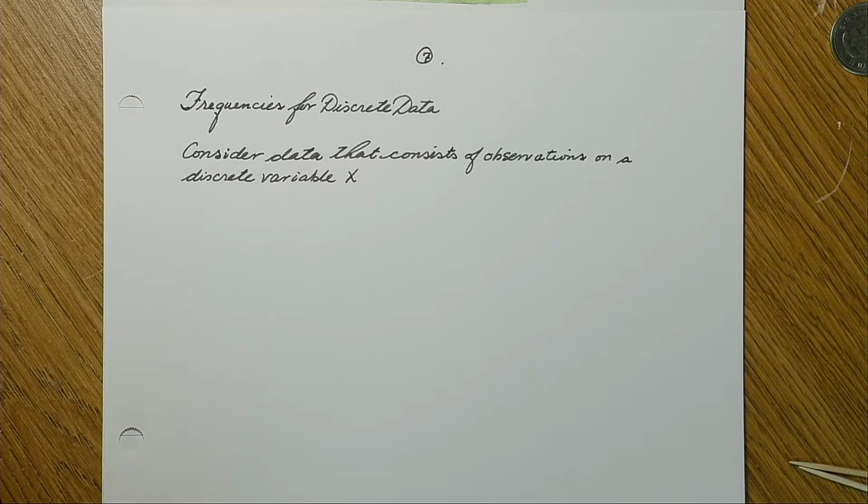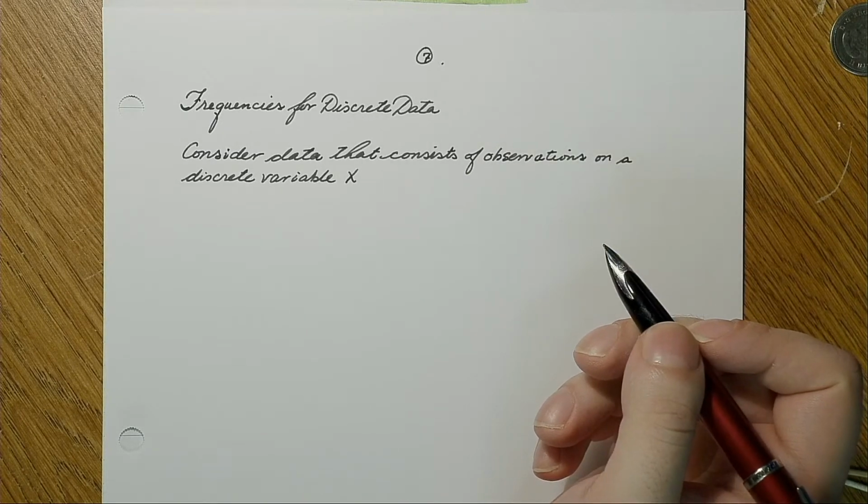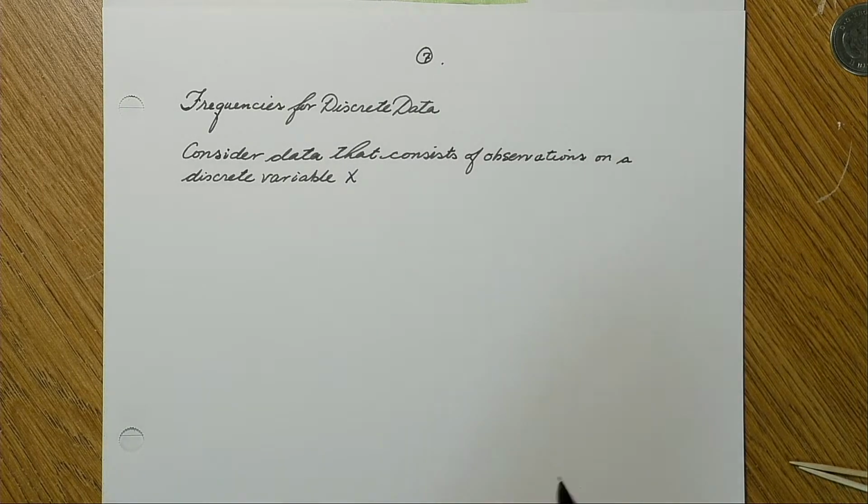Okay, so let's get back. It's now 9:14. So we're going to talk about frequencies for discrete data. Consider data that consists of observations on a discrete variable.